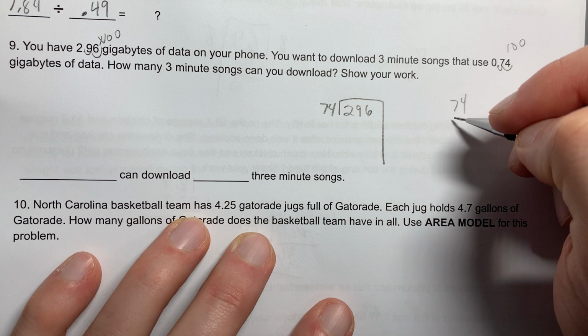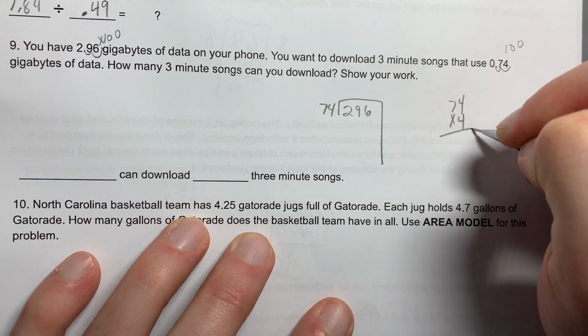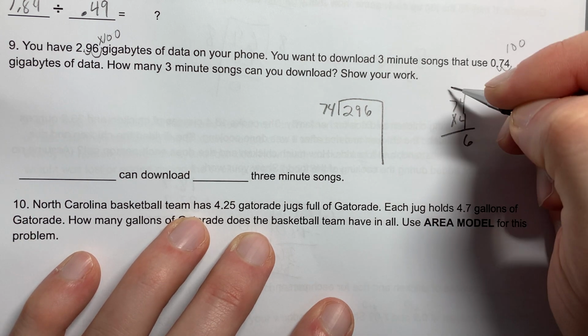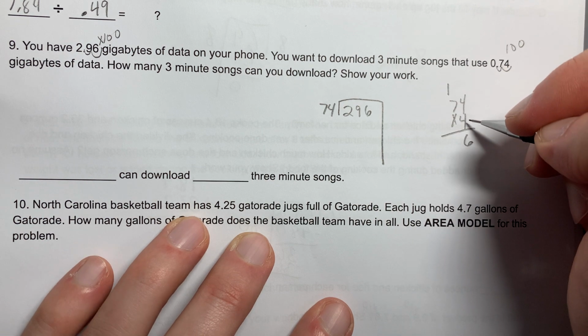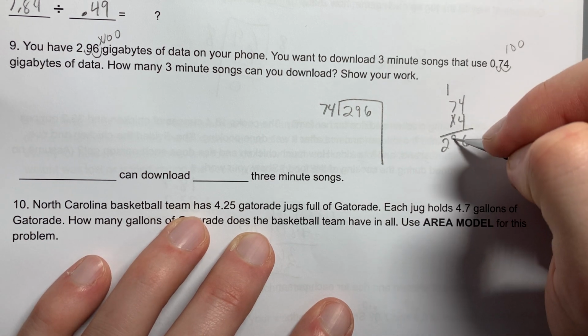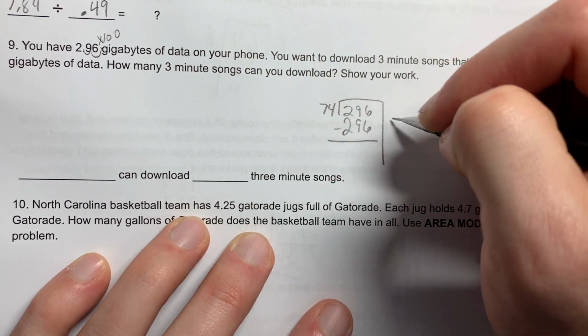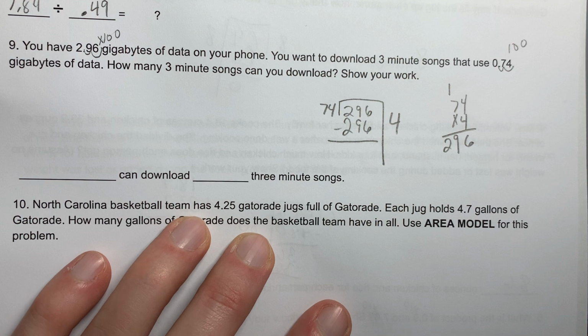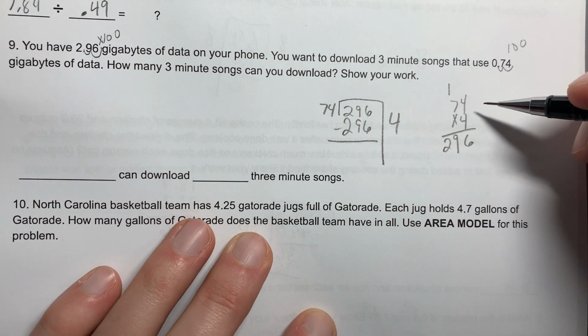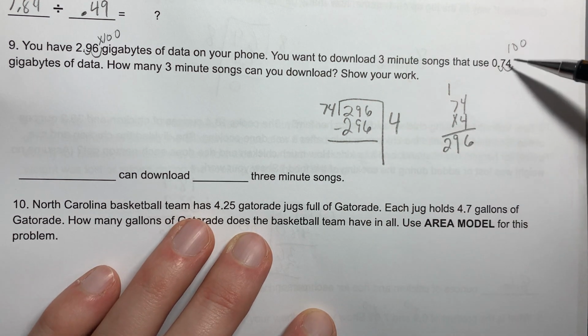So I'm just going to try 75 times 4 over here. 4 times 4 is 16. Regroup. 7 times 4 is 28 plus 1 is 29. So just by estimation, I figured out it was 4. It doesn't matter if I used 3. I would have subtracted and I would have got 74.